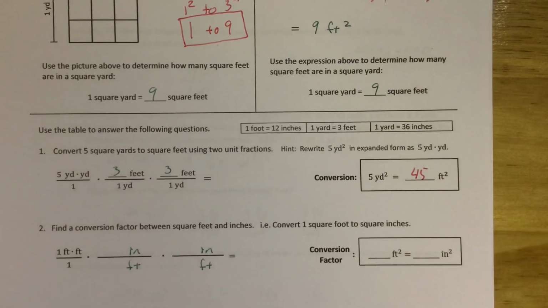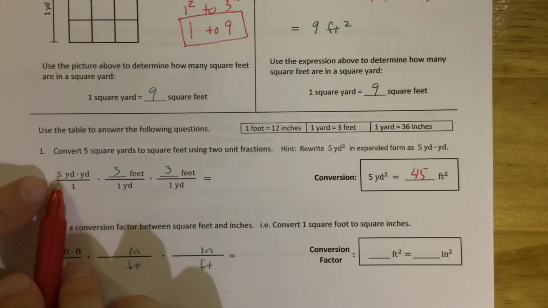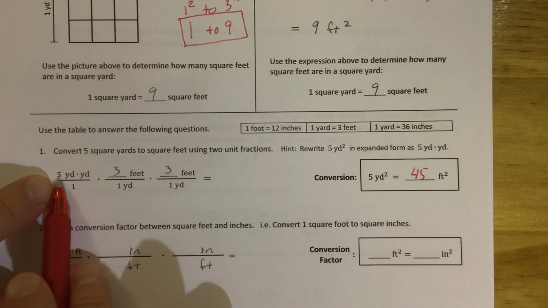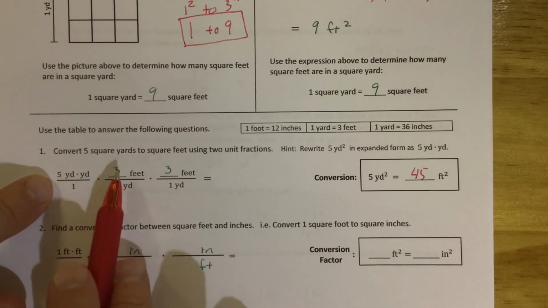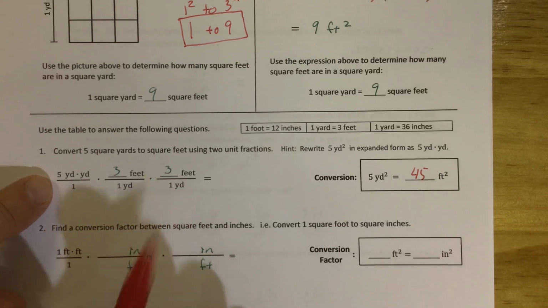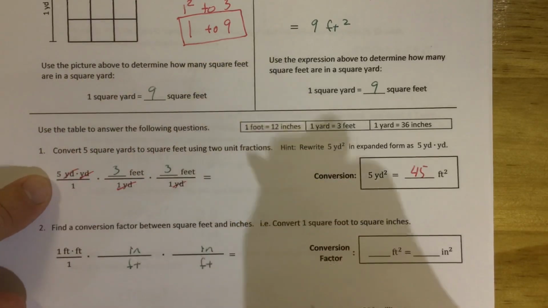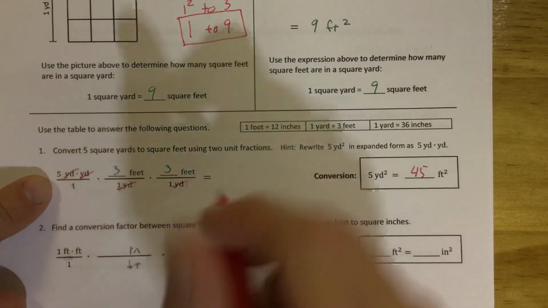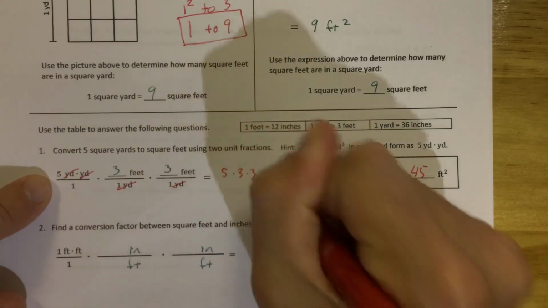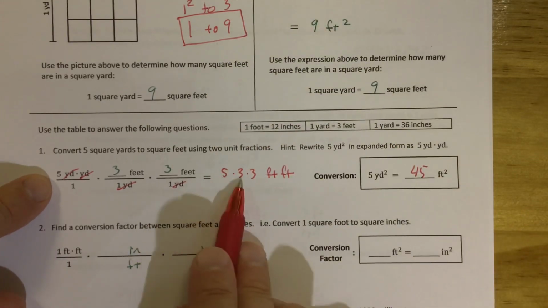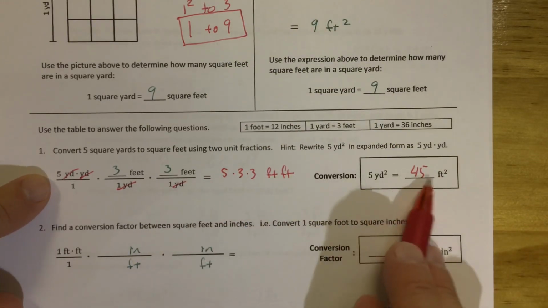So it's going back to kind of the way we may have done converting before, dimensional analysis. But here's how it works out. We're just going to replace the 5, so it's the same thing as what's above there. You're replacing the 5 in for the 1, and then you're going to do the 3 to 1, the 3 to 1. So yards cancel, and yards cancel, and you get 5 times 3 times 3 feet, which is ultimately still going to get you to 45 feet squared.